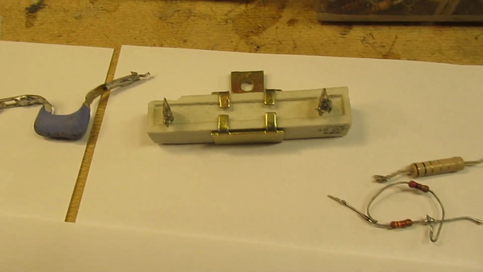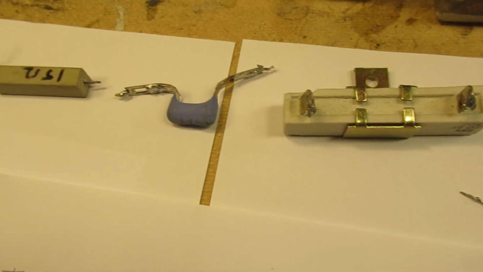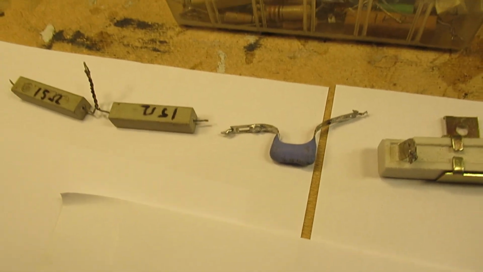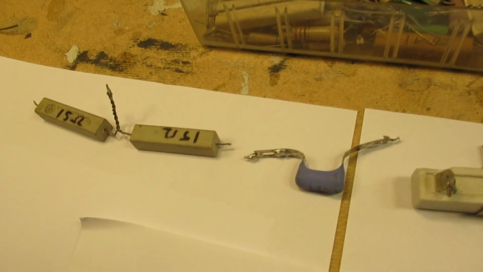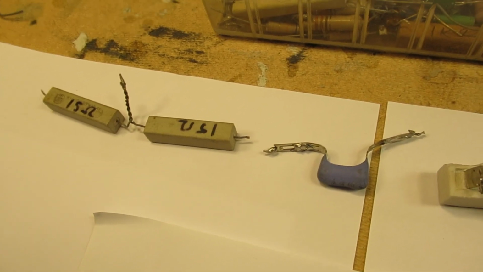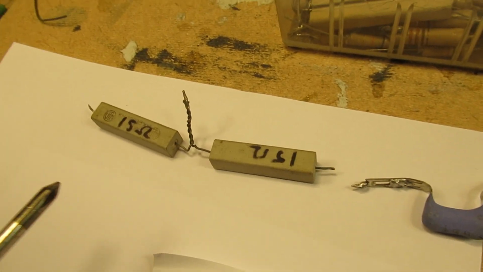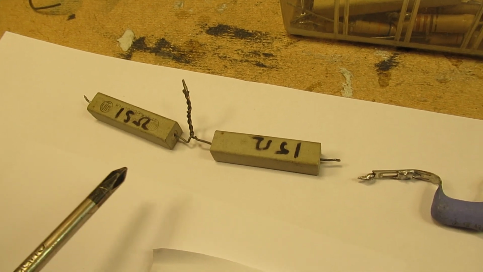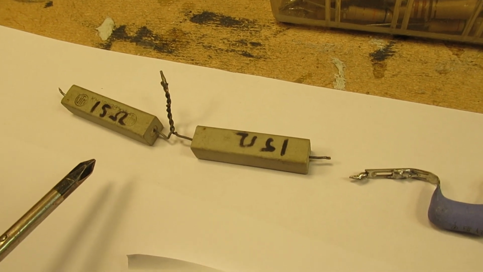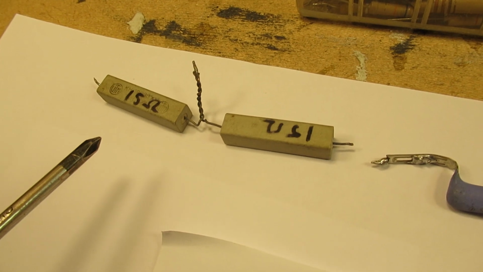When you look at modern computer boards, you will more or less always see tiny resistors, say 1 millimeter or so.